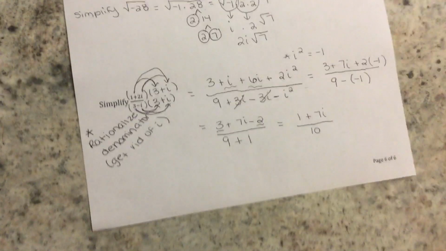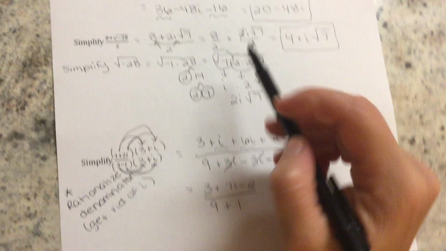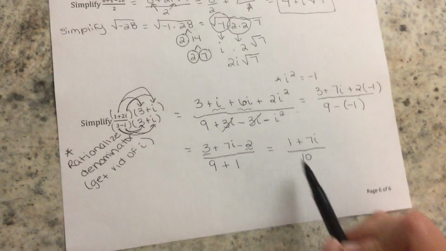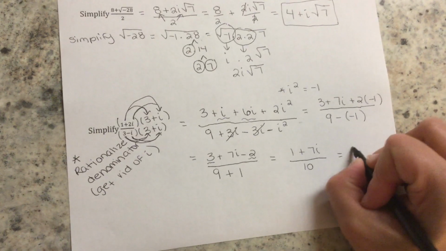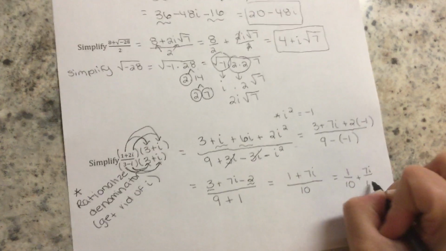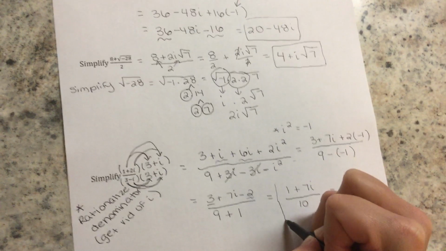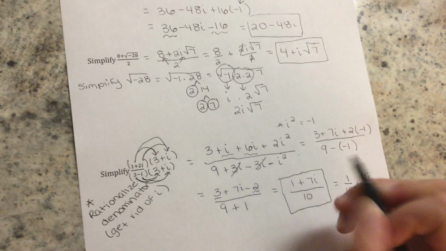10. So notice if we were to split this up just like we did the 8 up here, I'd have 1 over 10 plus 7i over 10. That's okay, same thing, but nothing simplifies. So either way you're good. My math lab will probably like this one better, but they are both correct.